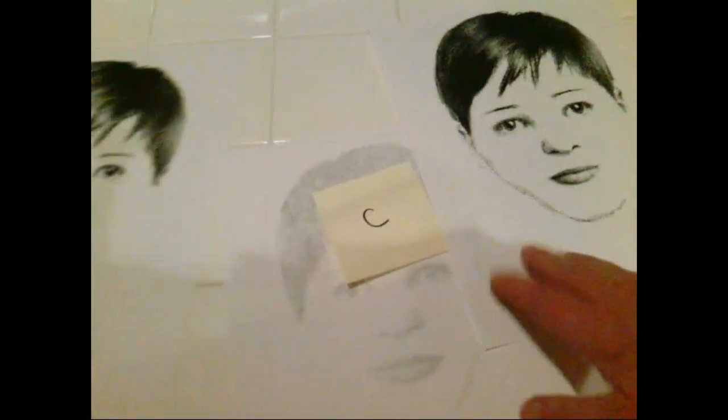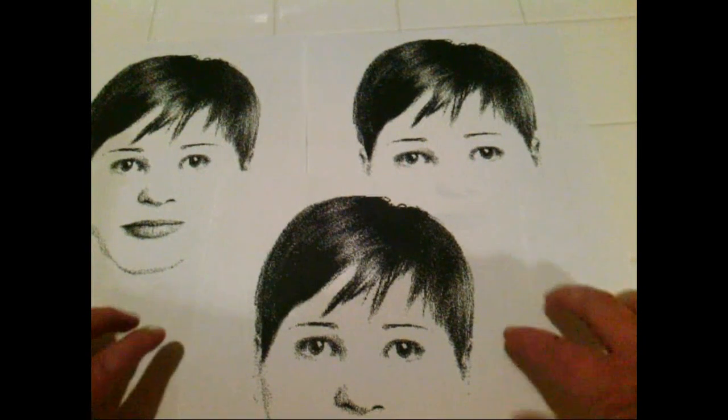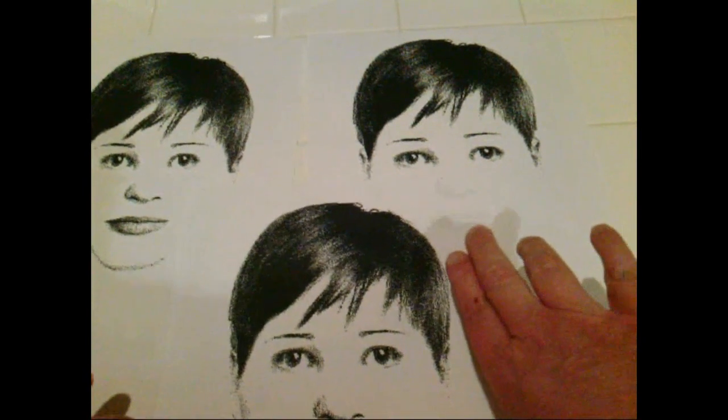So I'll ask the people I survey to rank the faces in order of beauty or in order of pleasingness or pleasantness, and then I'll just be able to record the results. So if they say they like face B first and face C second and face A third, I'll be able to record that. Of course, they don't know that it's face A, B, or C.